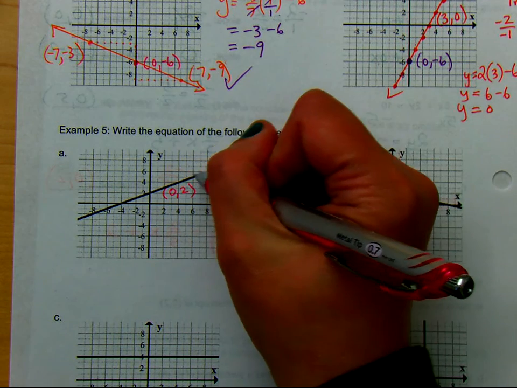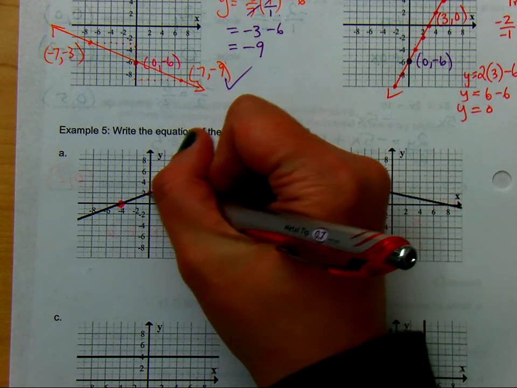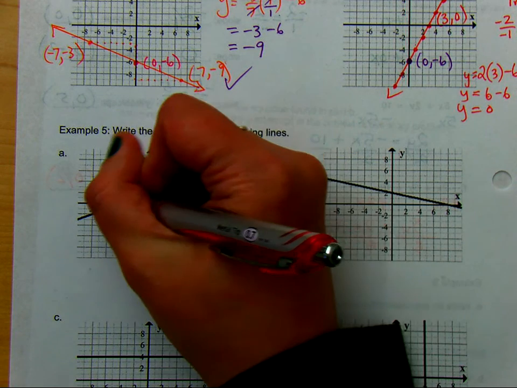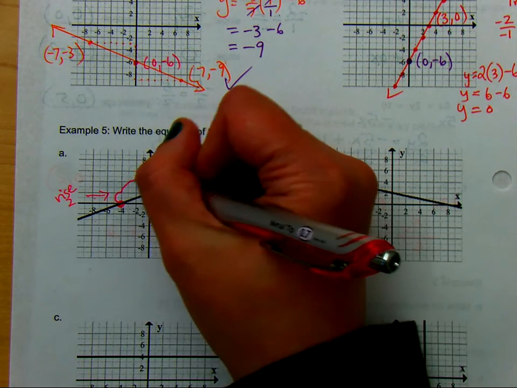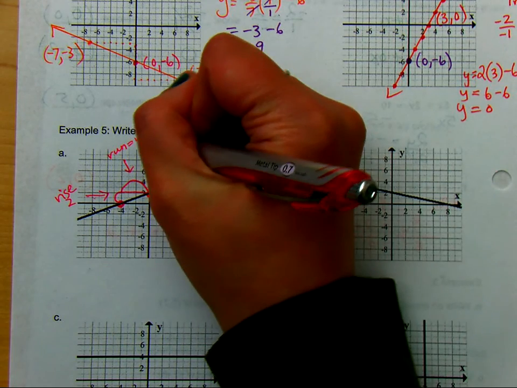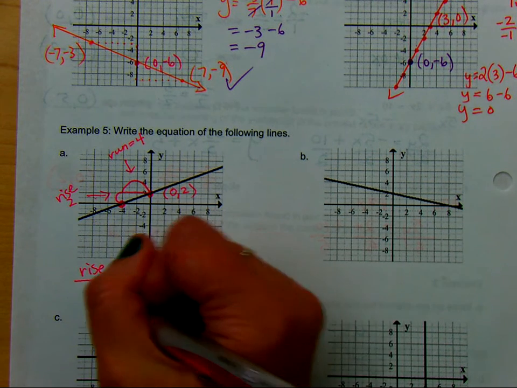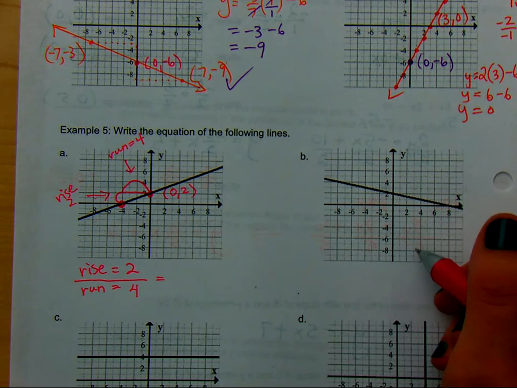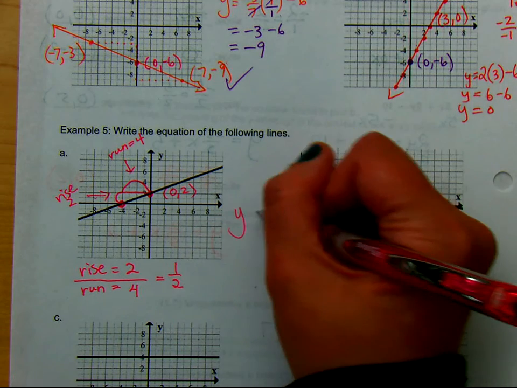Okay, and the slope, I can take any 2 points. It doesn't matter what points. Here's a point and here's a point. How much did I rise? How much did I run? My rise, it looks like, was 2. And my run from here to here was 4. So if I go rise of 2 over run of 4, what does that equal to? 1/2. It reduces.